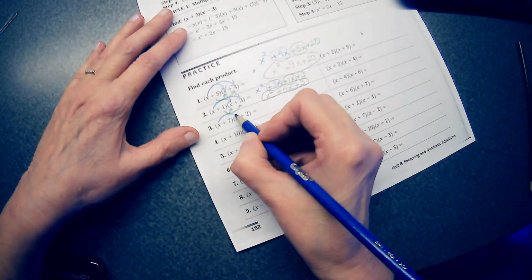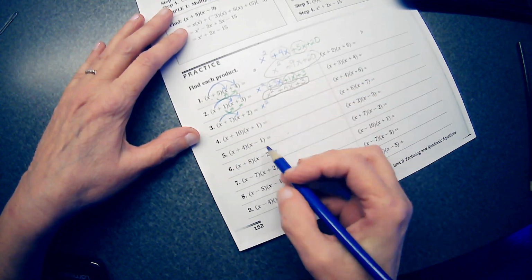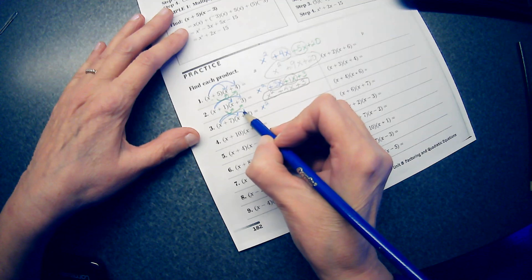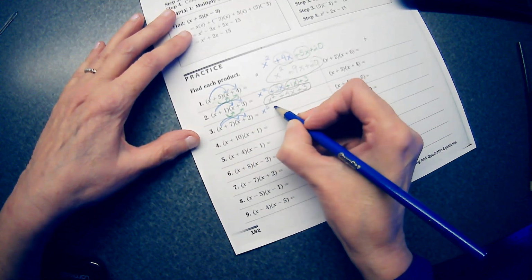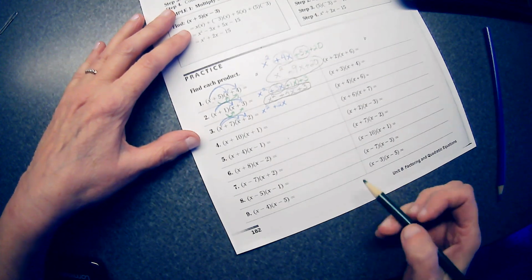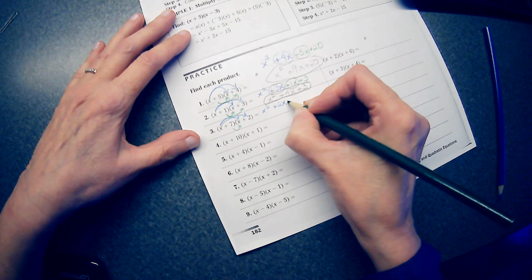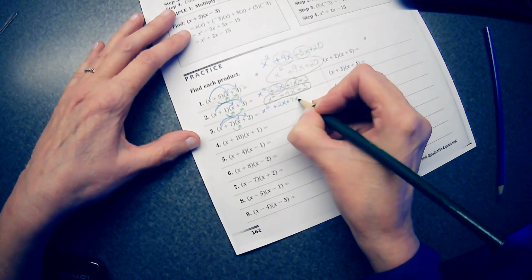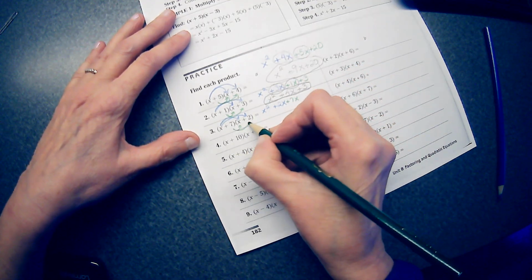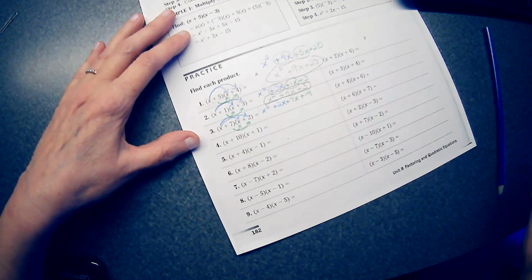Hop over. x times x is x squared. x times 2 is plus 2x. Crawl under. 7 times x is plus 7x. 7 times 2 is plus 14.